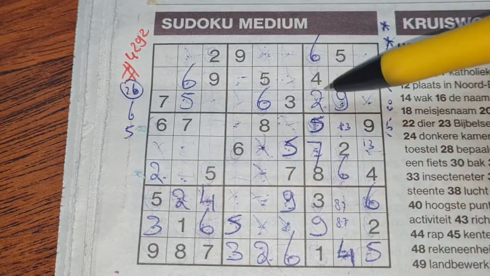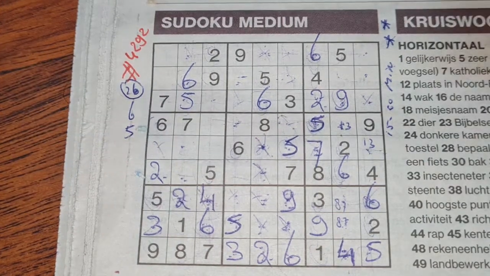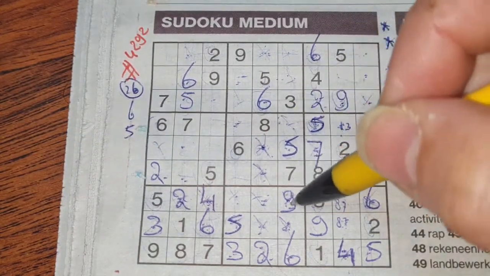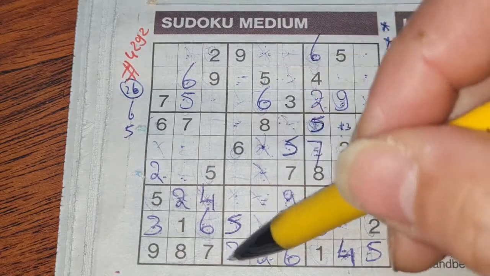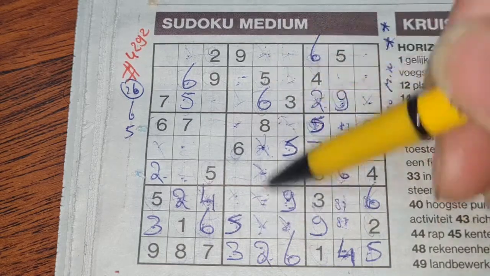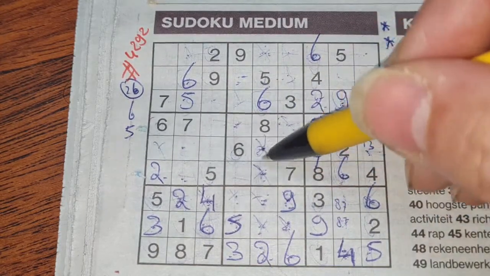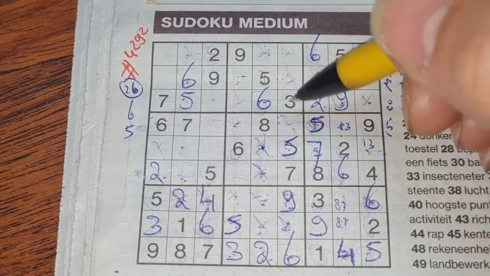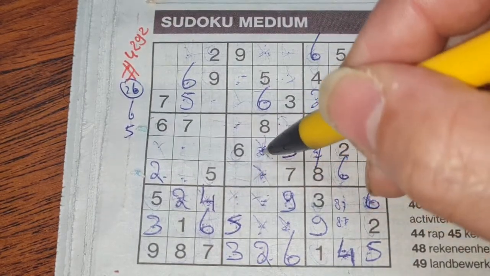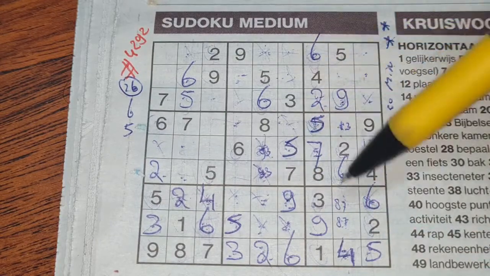Alright. And we have a pair. 3 and a 9 in this column. 3 and a 9 in that column. So the column between the middle column, the only 2 places left for the 3 and a 9 go in those 2 boxes as a pair. 3 and a 9. Let me mark those 2 boxes, 3 and a 9.